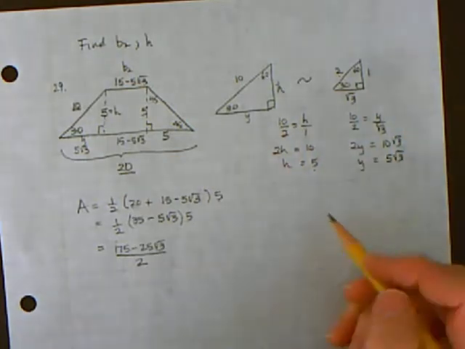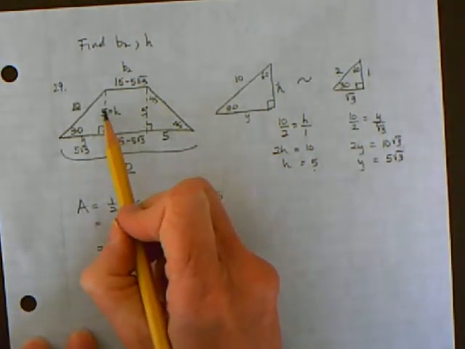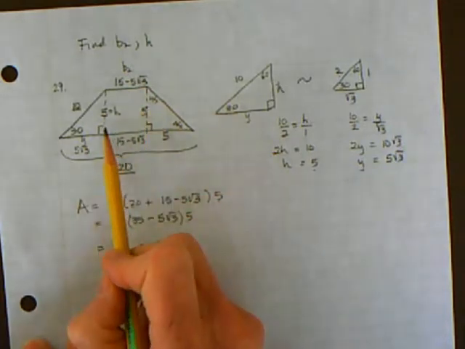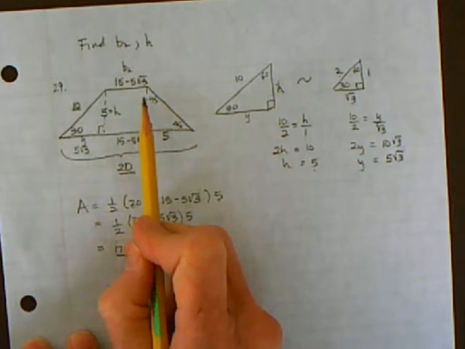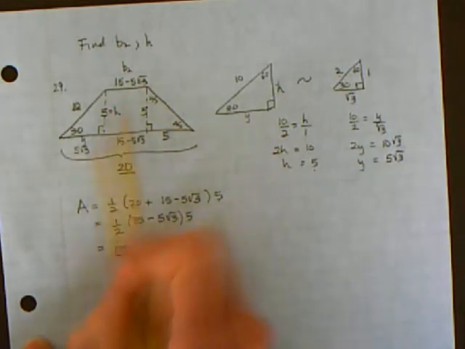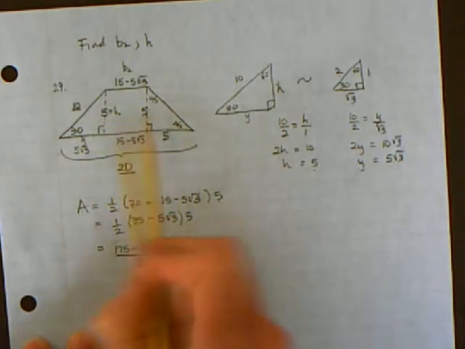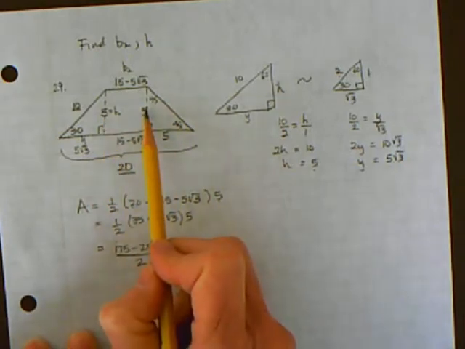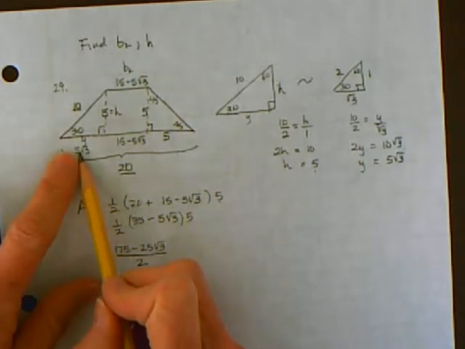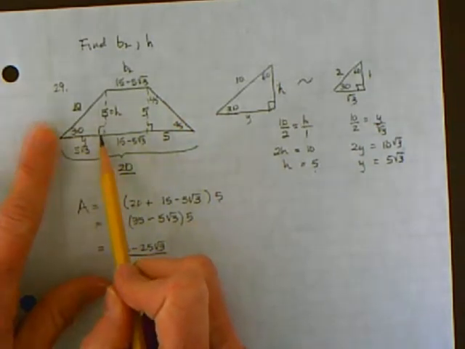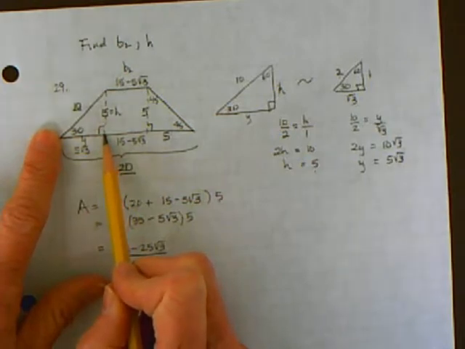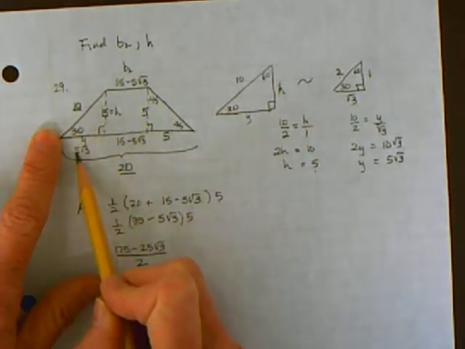Okay, so I know that the height is 5. If this height is 5, of course this height is 5 too, because they're both right angles, so these lines are parallel. And we know also that the distance between the two bases, which are parallel, is the same. So if this is 5, this has to be 5. Now that's good to know. And we had figured out that y, this portion from this vertex to this intersection here, is 5 radical 3.